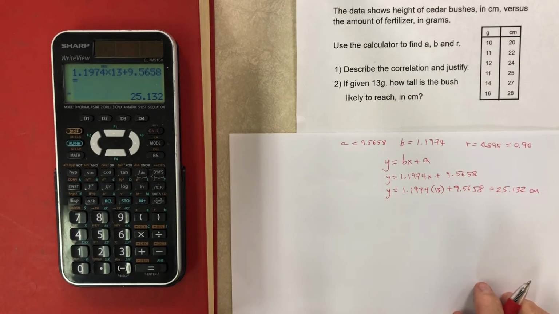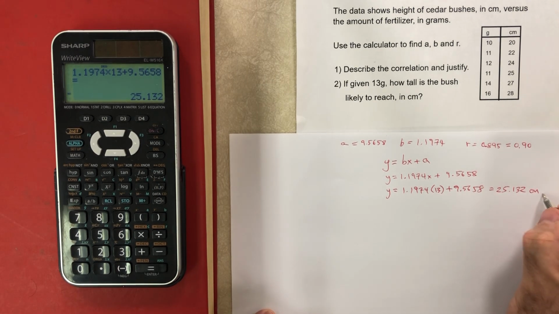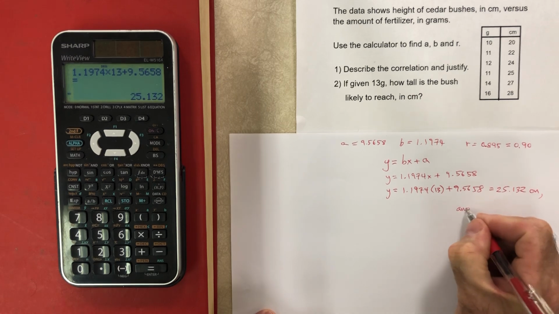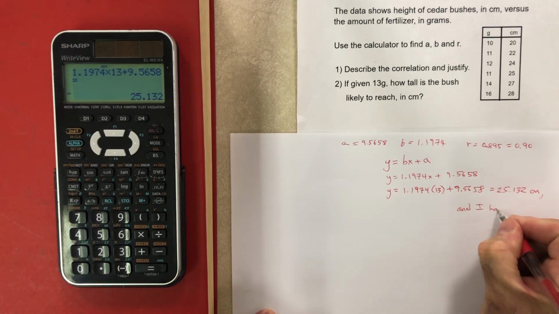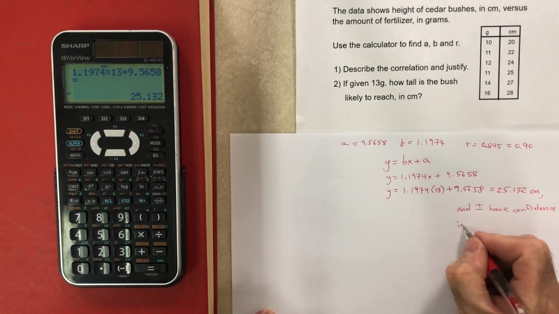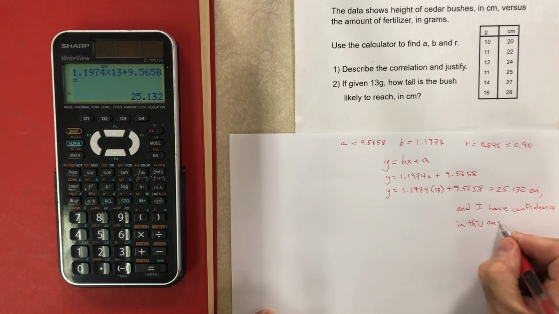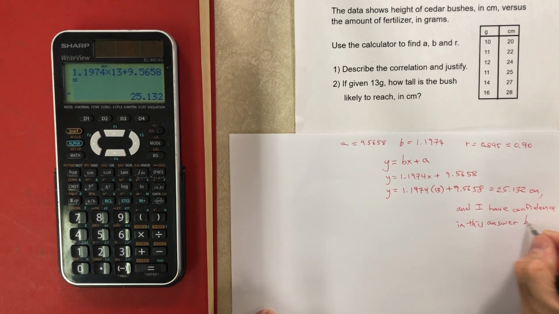I have answered the question, but I need to use my correlation coefficient, the R value. And the way I'm using it is I look at my answer and I say, I have confidence in this answer, because my R value is strong.